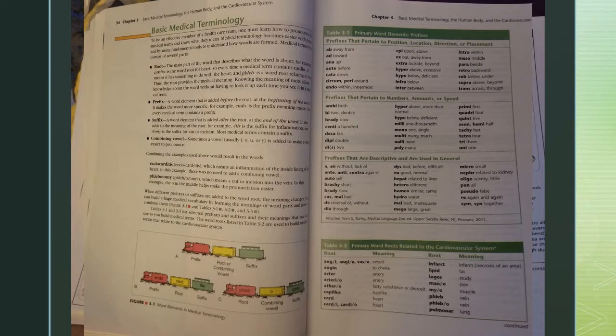Prefixes that are descriptive and are used in general. A, an, without or lack of. Ante, A-N-T-E, anti, A-N-T-I, contra, C-O-N-T-R-A, against. Auto, A-U-T-O, self. Brachy, B-R-A-C-H-Y, short. Brady, B-R-A-D-Y, slow. Caco, C-A-C-O, or mal, M-A-L, bad. De, reversal of or without. Dia, D-I-A, through. Dys, D-Y-S, bad, painful, or difficult.